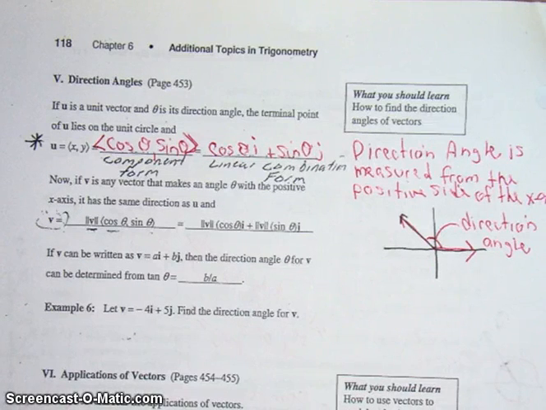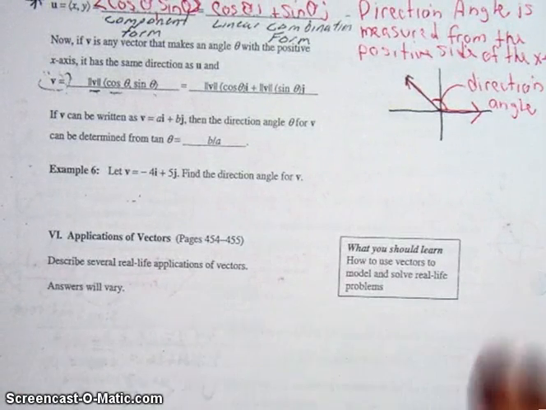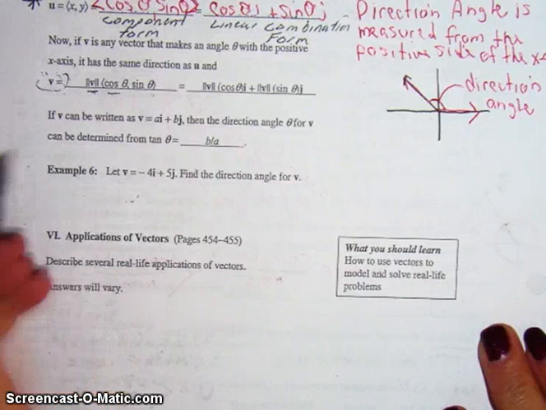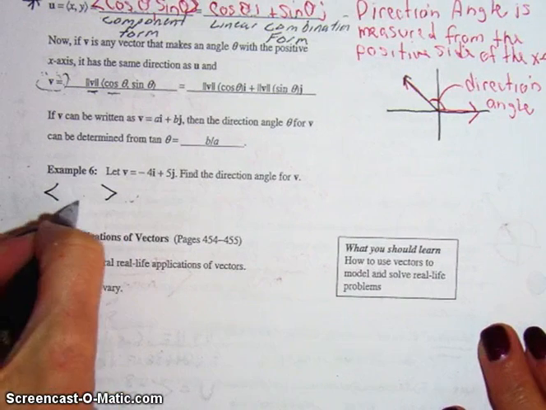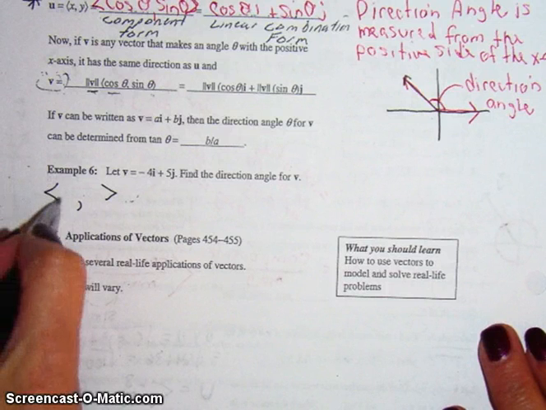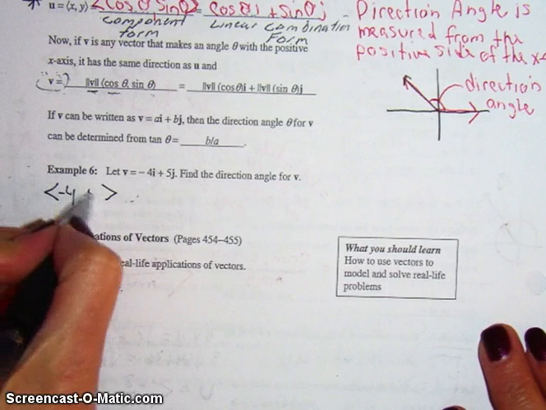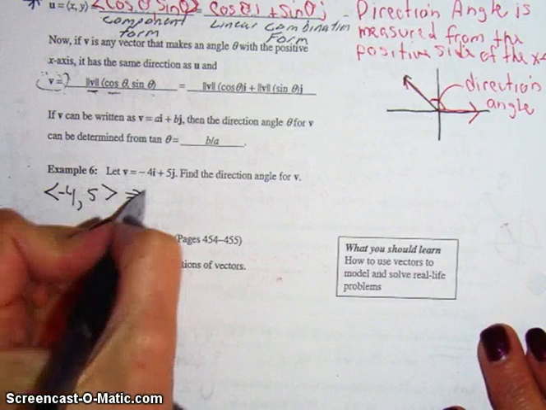All right, we're going to go down to example 6 because that's the first one that they ask us to find the direction angle. These are going to be so easy, guys. First step is to write the vector not in linear combination form, but in component form. Anybody know what the vector would be in component form? Right now it's linear combination. Autumn, go ahead. Is it just negative 4 and 5? Yes.